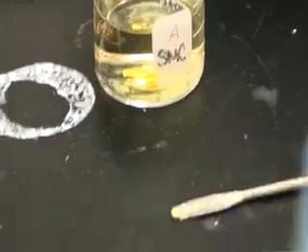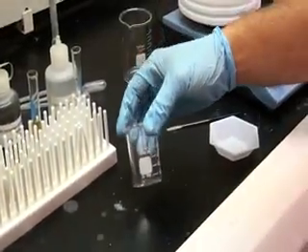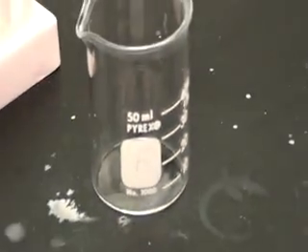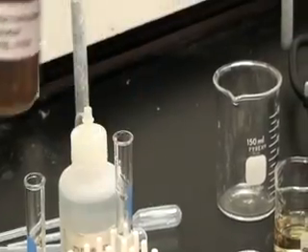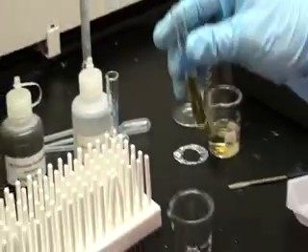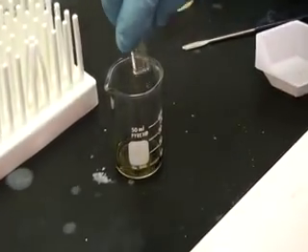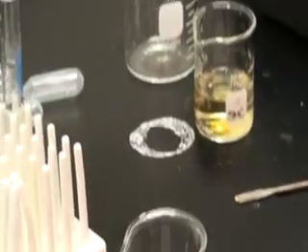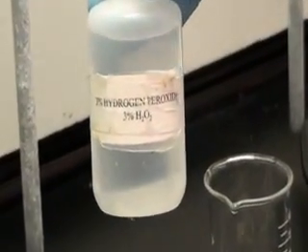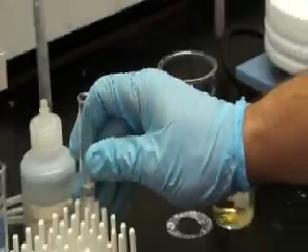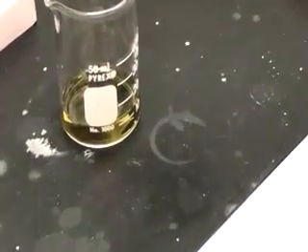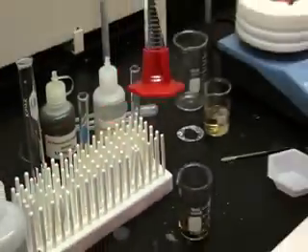Next, we will get another 50 ml beaker labeled B and add 4 ml of 3% potassium ferrocyanide. Next, we will add 4 ml of 3% hydrogen peroxide. Next, we will add 32 ml deionized water.